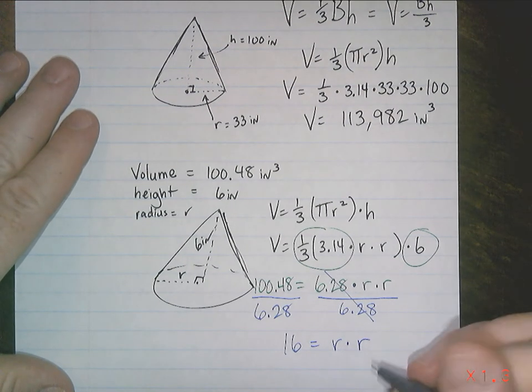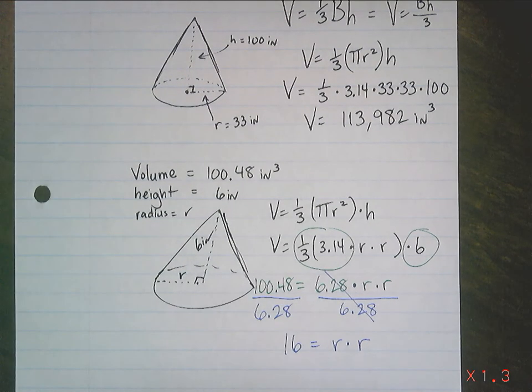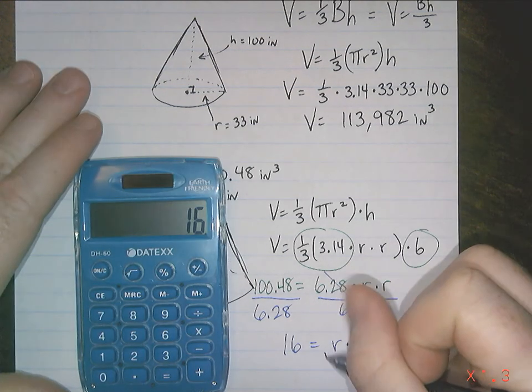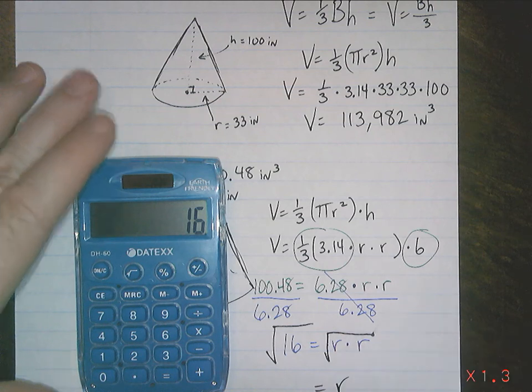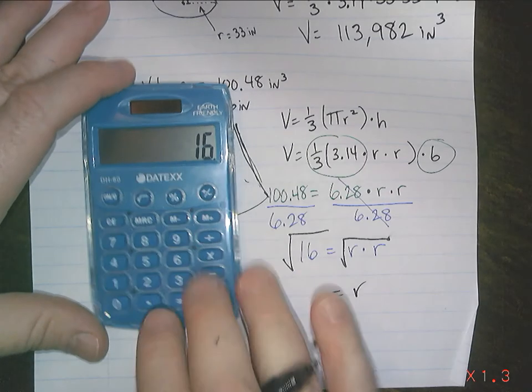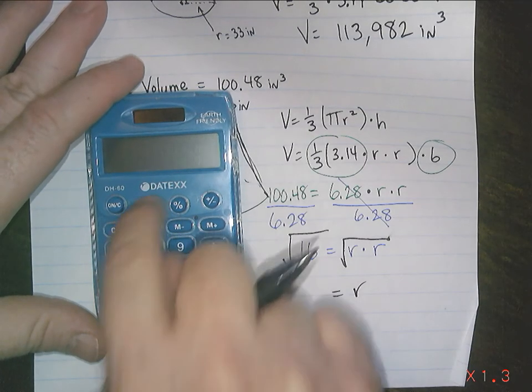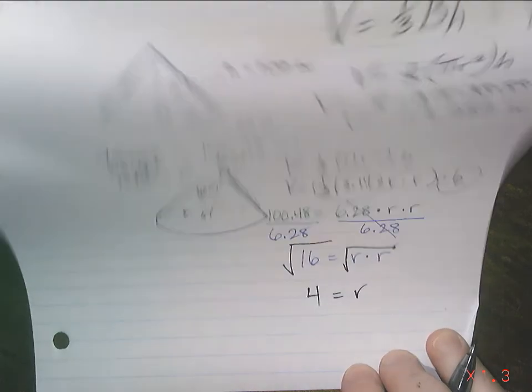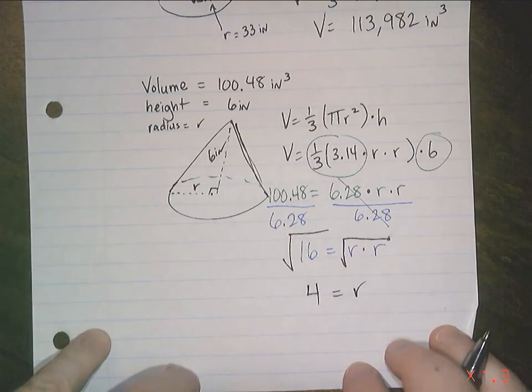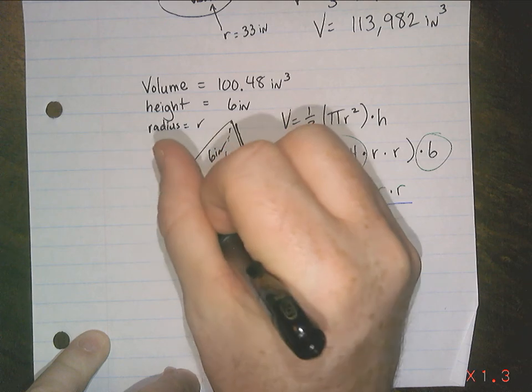It's 4. But just in case you didn't know that, you can hit the square root button to find out what r is. The square root button is typically on your calculator. Hit the square root button and you'll see it's 4. So that means the radius in this situation is going to be 4 inches.